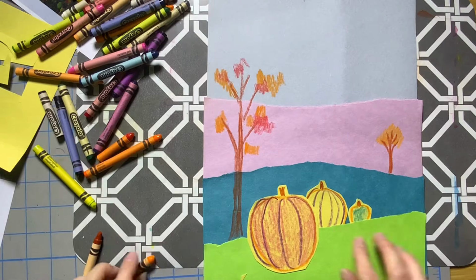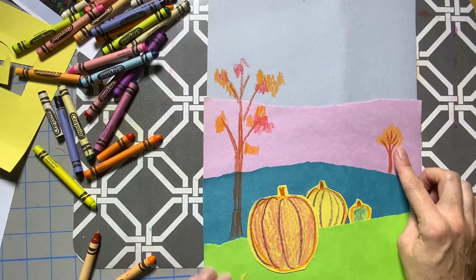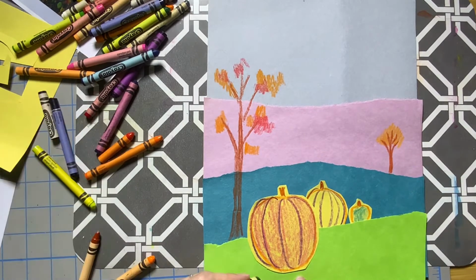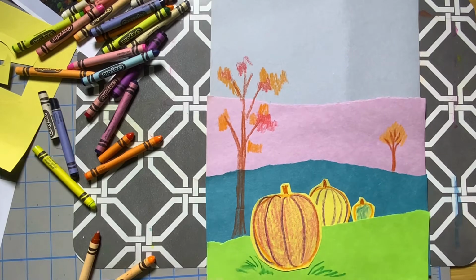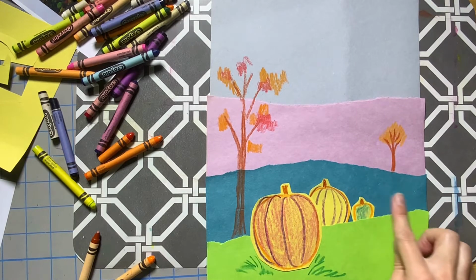The tree in my foreground has more detail and colors. This one is simpler. The foreground will have more detail than the middle ground.